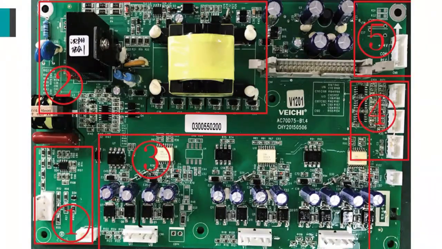Like this power board, this is for a 75 kilowatt power board. You can see in this small power board, it contains 5 circuits. The first circuit is a voltage detection circuit, and there is some power point, like 5.5 volt point. The second circuit is the switching power supply circuit. The third circuit is the IGBT drive circuit. The fourth circuit is the IGBT current detection circuit, and the fifth circuit is a control circuit.